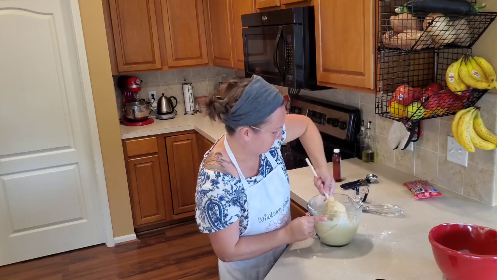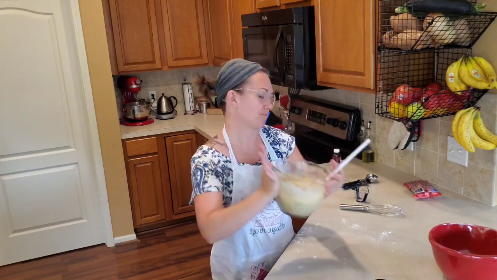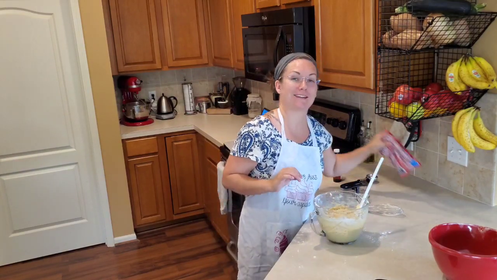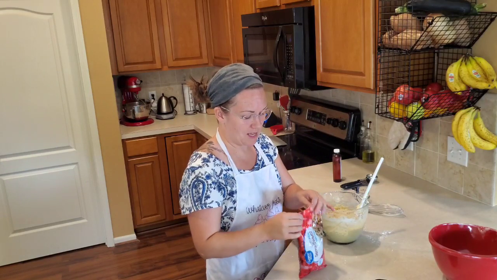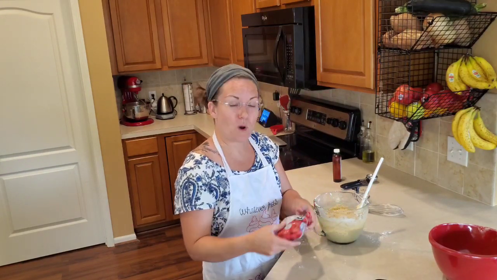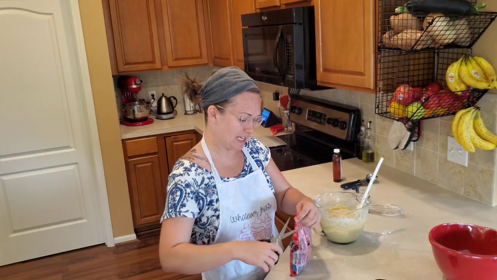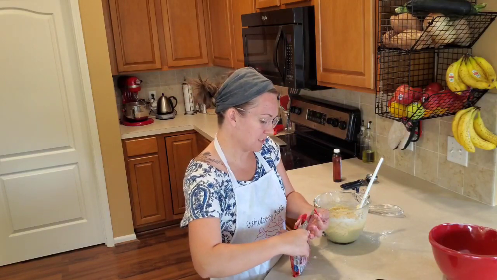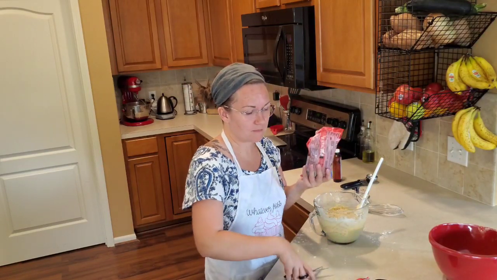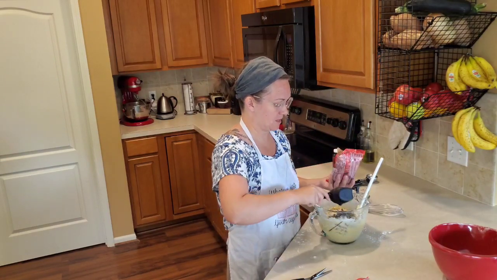All right. So we have a nice smooth texture here, just like that. All right, the final thing that we need are our chocolate chips. Now this is a matter of personal preference, whether you use 1 cup or 2 cups. Some people like a very chocolatey chocolate chip cookie. Some people like just a little hint. So 1 to 2 cups is my recommendation. I'm going to be doing 1.5 cups.